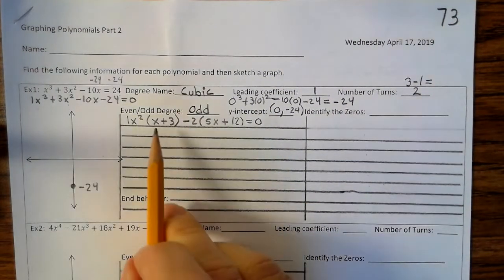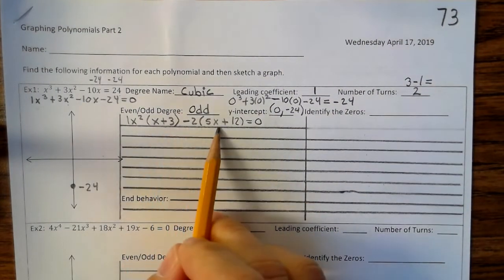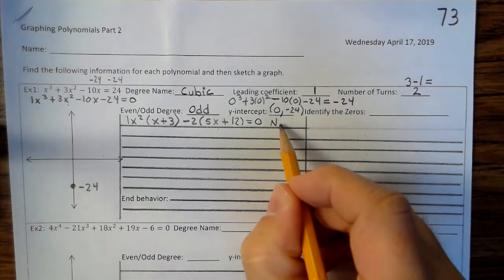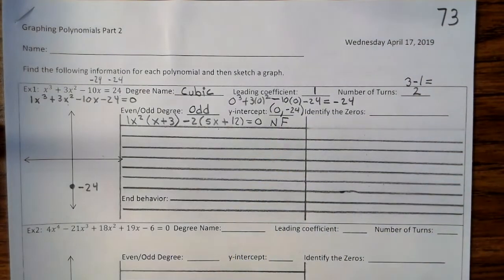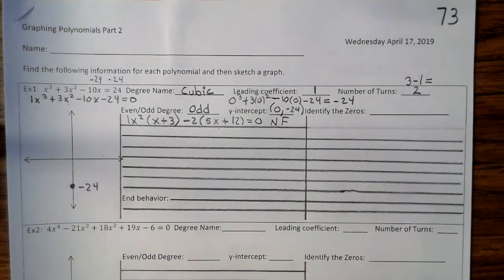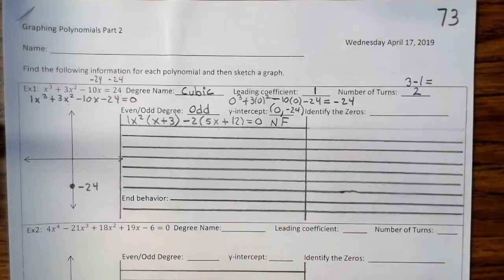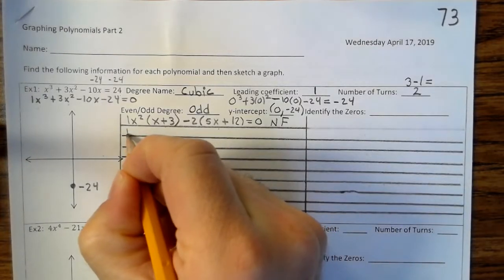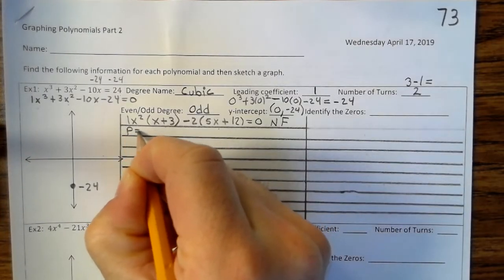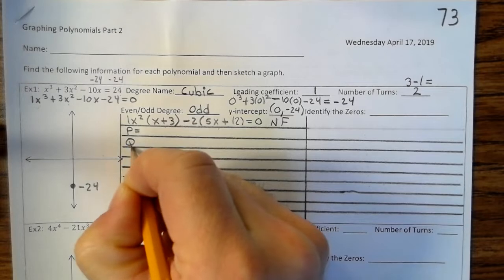Now you see here that these are not the same, so this is not factorable by grouping. Okay, at this point, we need to do P and Q.